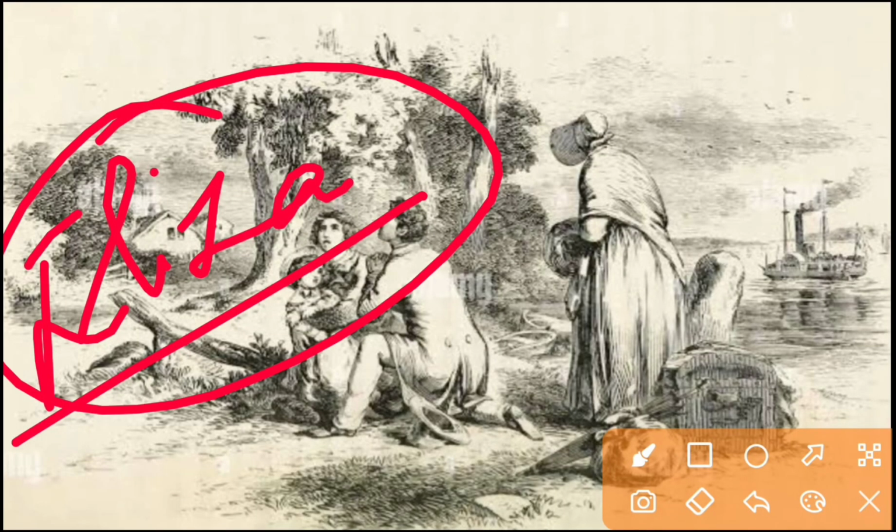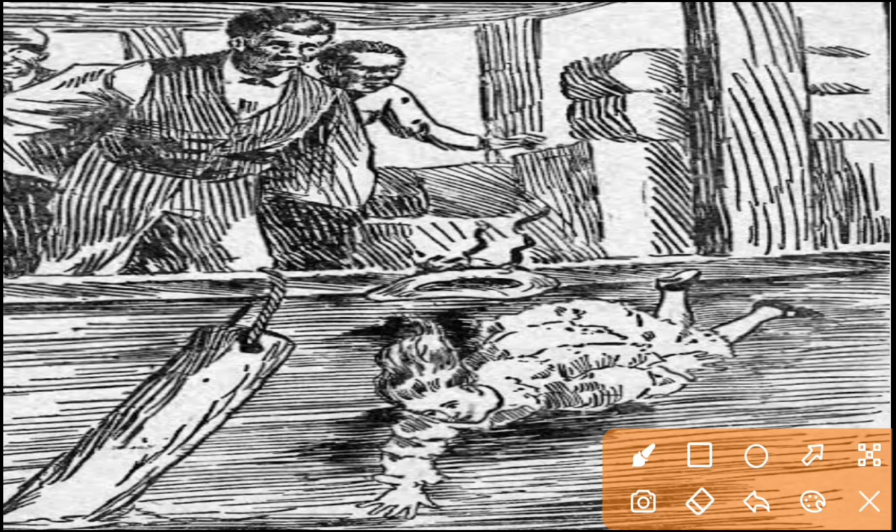Eliza and Harry reach a Quaker settlement where they are reunited with George Harris. Then Haley puts Uncle Tom on a boat on the Mississippi to be taken to the slave market.